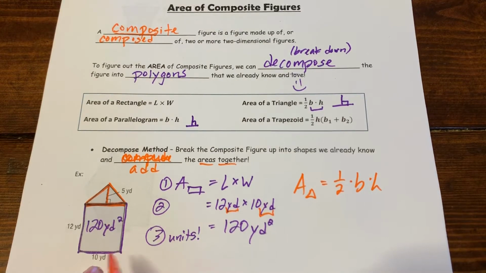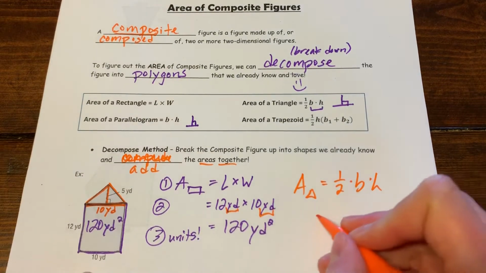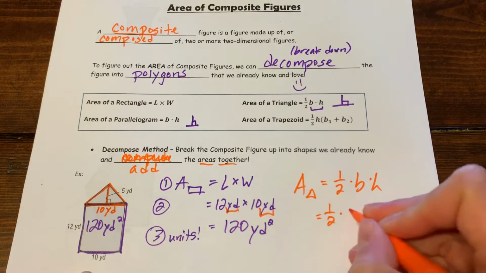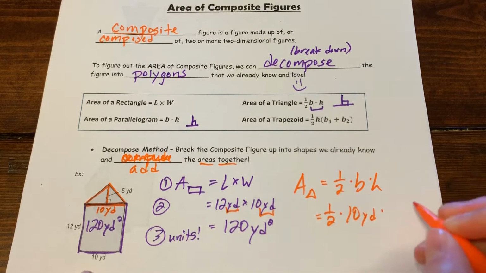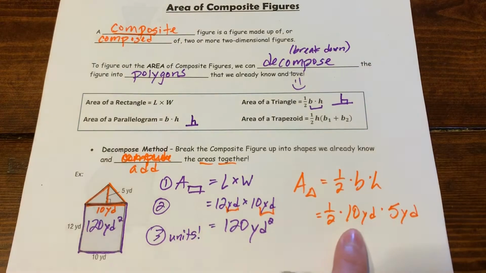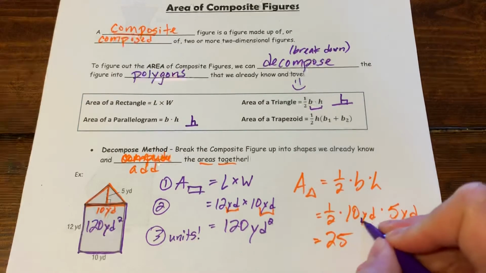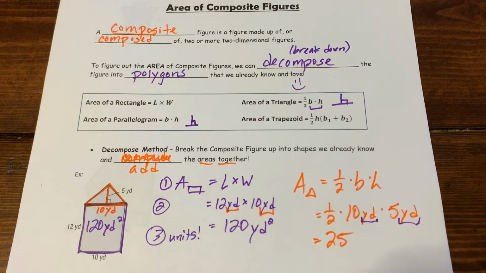So if it's 10 down here, that is going to be 10 yards up here. So this is going to be 1/2 times the base of 10 yards times 5 yards. And now we solve. Half of 10 is 5, and 5 times 5 is 25. Yards times yards gives you square yards.